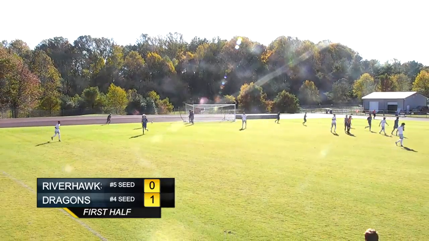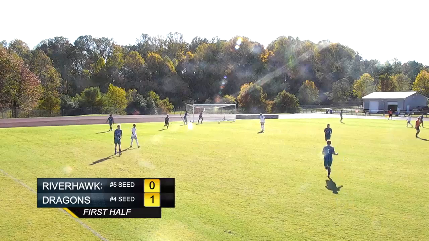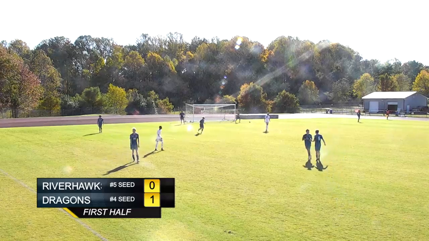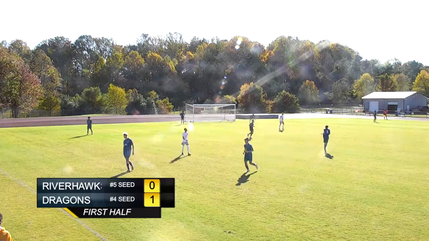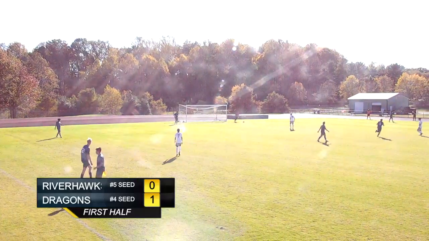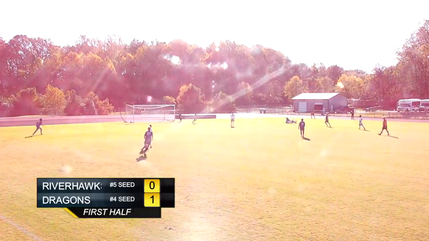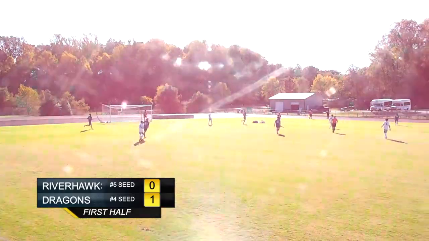Edsel Marchani is going to sub out, it looks like. Nope, that's number 4. Excuse me. Entering the game for the Riverhawks, number 6, Paul Zimmerman. Little international flair here for Arundel. Of course, their goalkeeper is, oh, big collision there.